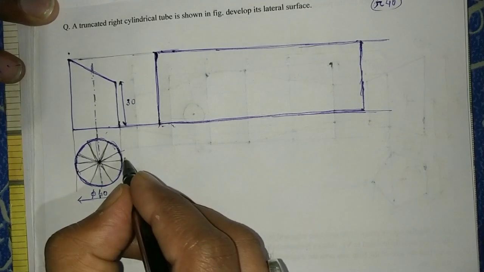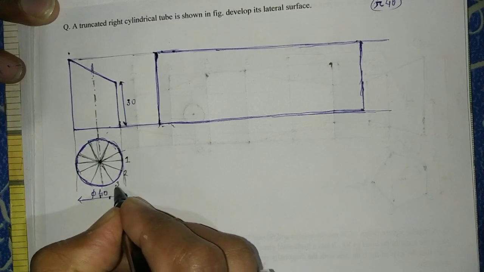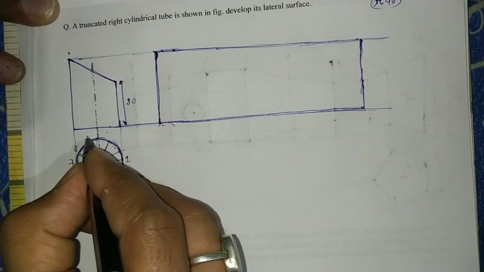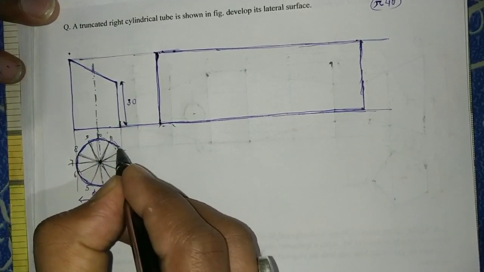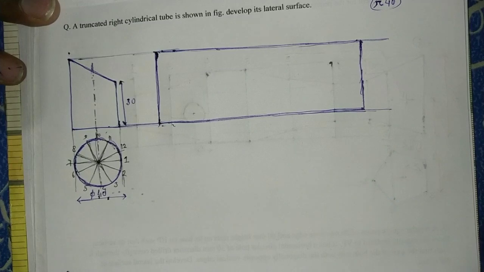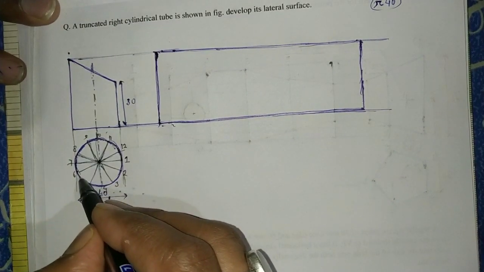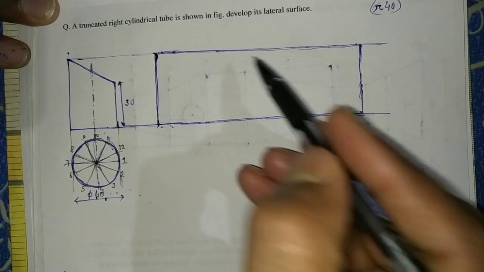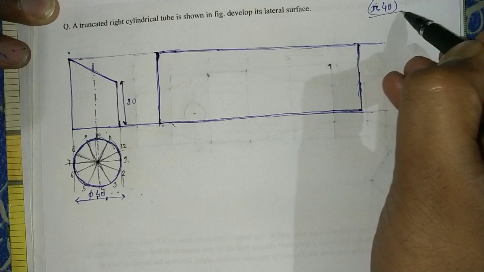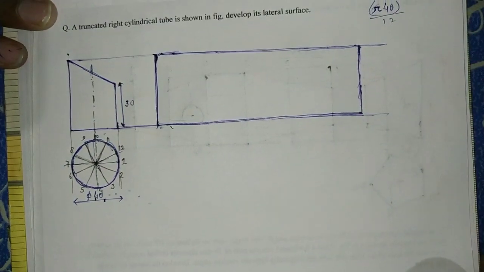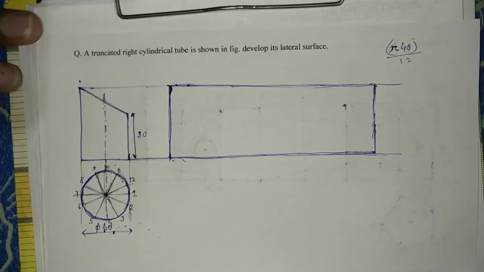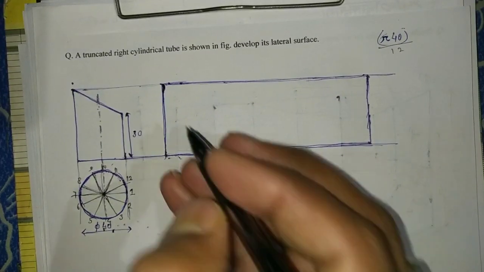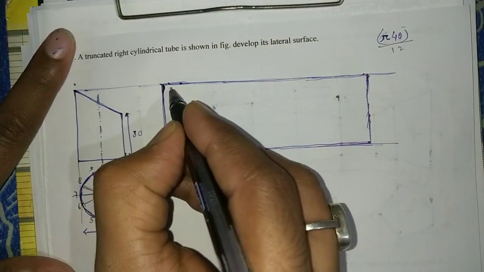Start naming it 1, 2, 3, 4, 5, 6, 7, 8, 9, 10, 11, 12. Now we can see that we have divided the perimeter of this cylinder into 12 equal parts. The same you have to do with this length. You have to divide it into 12 equal parts, and you can use any method of division of length. So I will divide it into 12 equal parts.